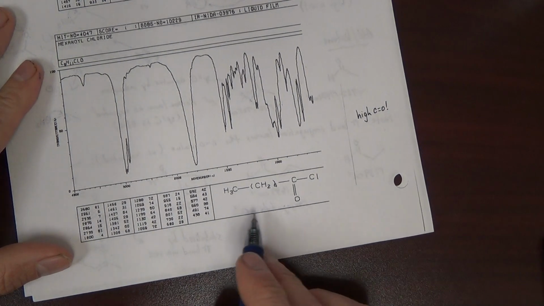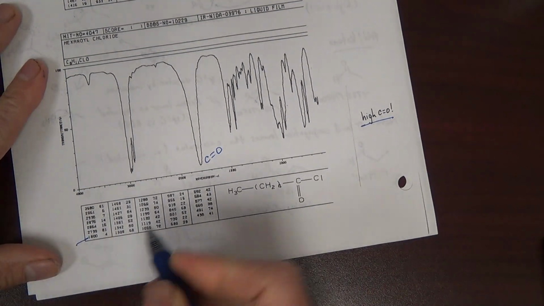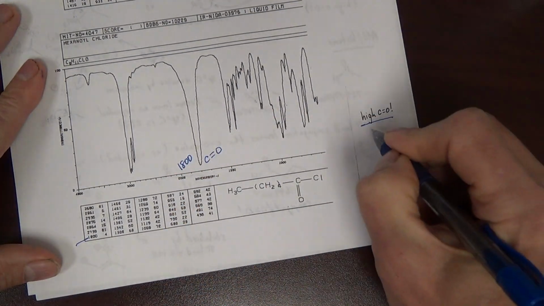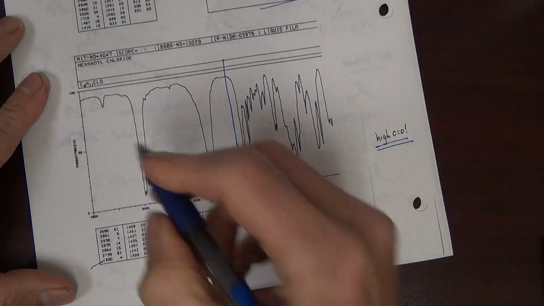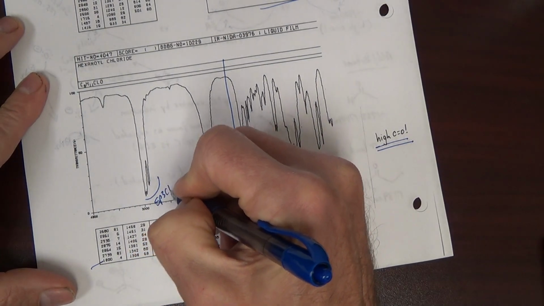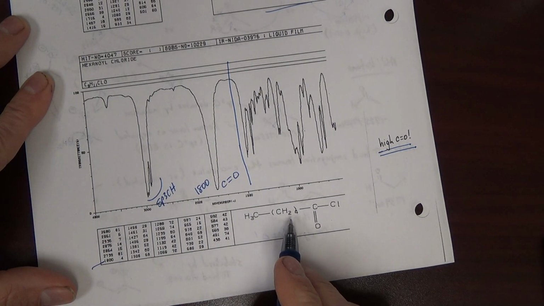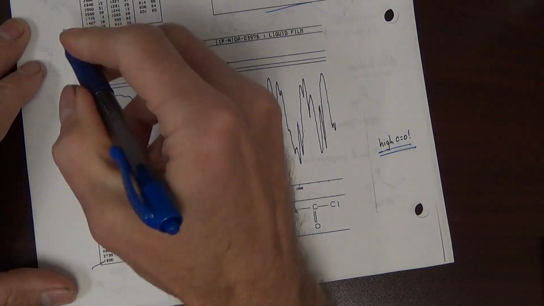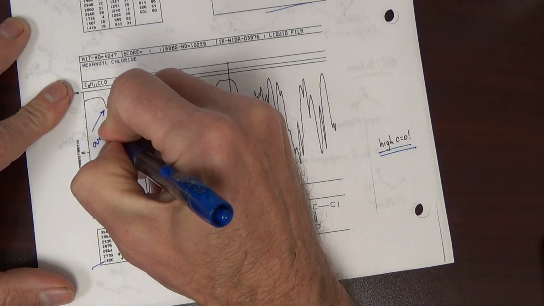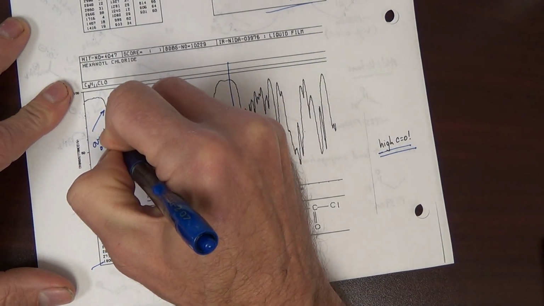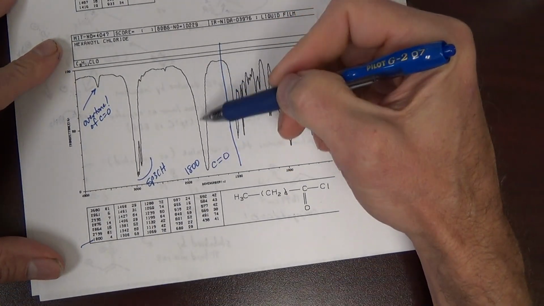Let's look at acid chloride. What do we expect? High carbonyl. Indeed, here's your carbonyl, and the exact position is exactly 1800. Indeed, high carbonyl. Fingerprint. What do we have here? sp3CH, which is all we have here. And what is this here? It's likely an overtone of the carbonyl. Carbonyls, because it's such a strong absorbance, are very likely to give an overtone.